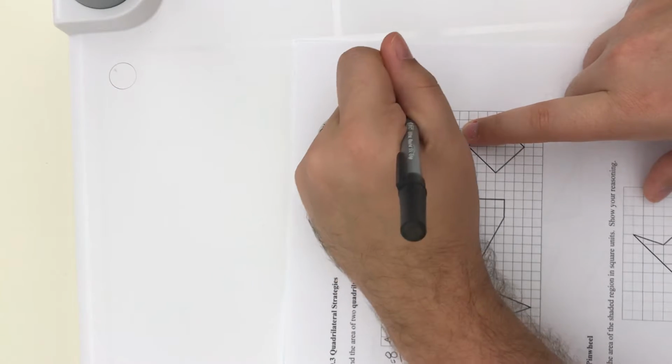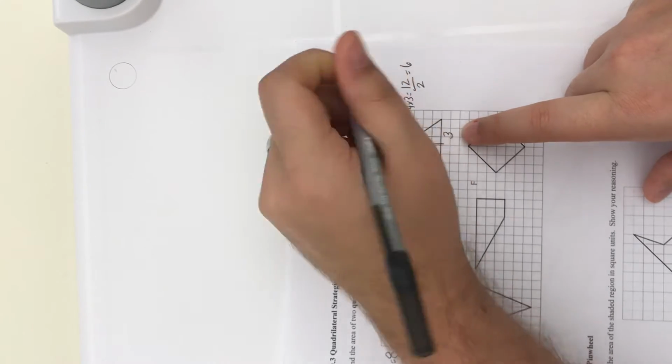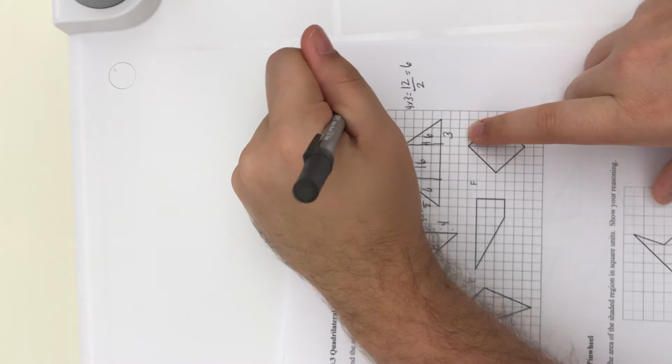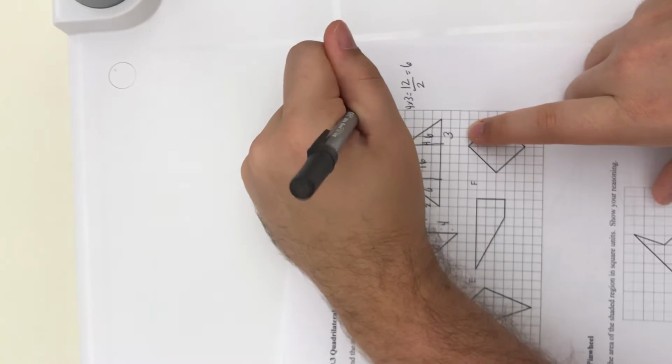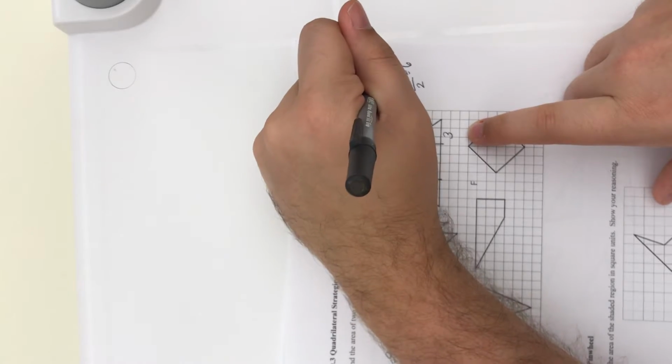4 times 3 equals 12. Cut it in half, you get 6. So this is 6 and this is 6. So then I have 16 plus 12, which gives me 28 square units.